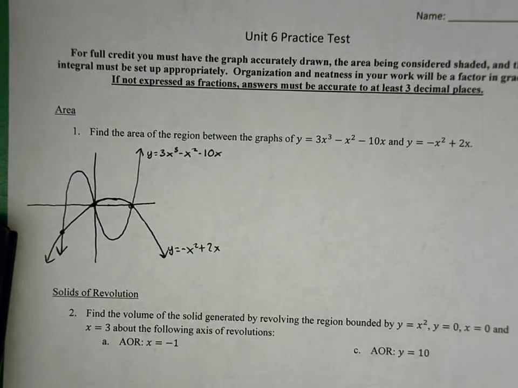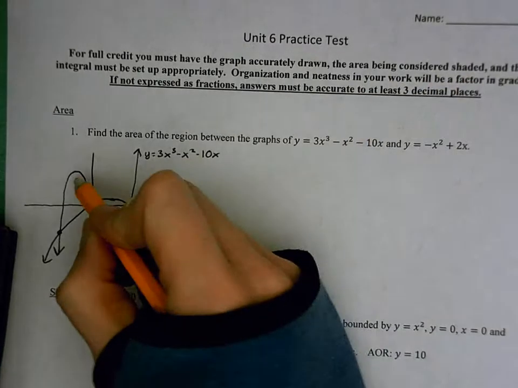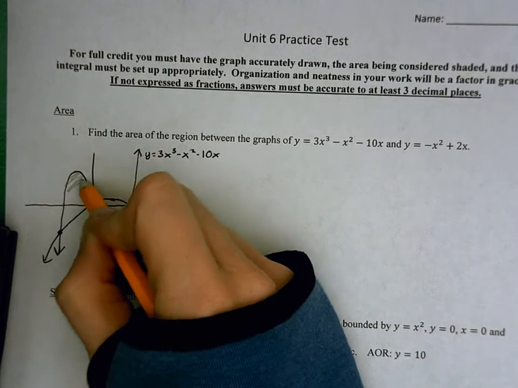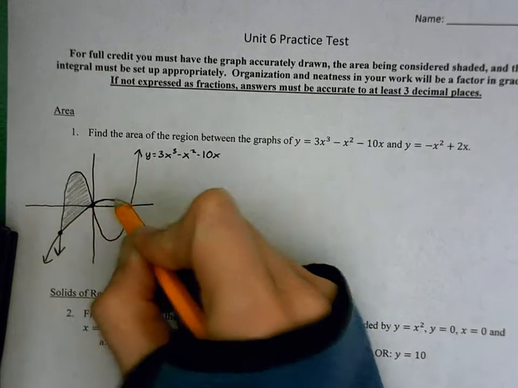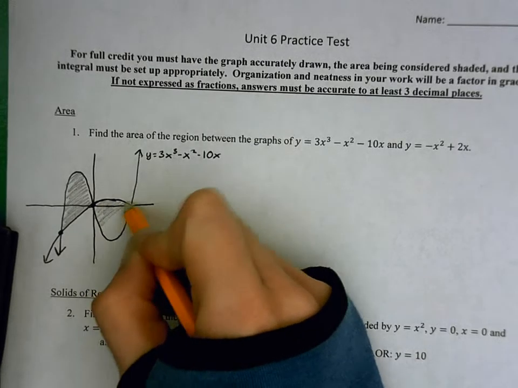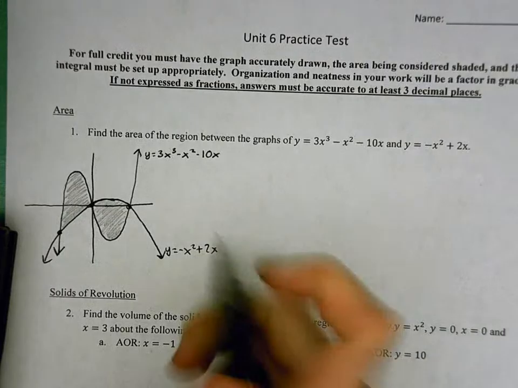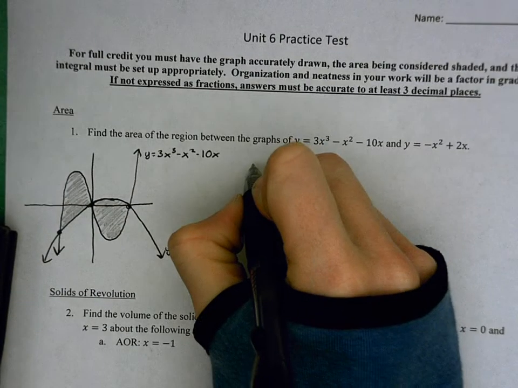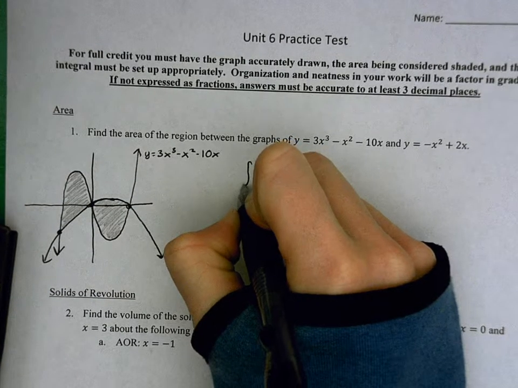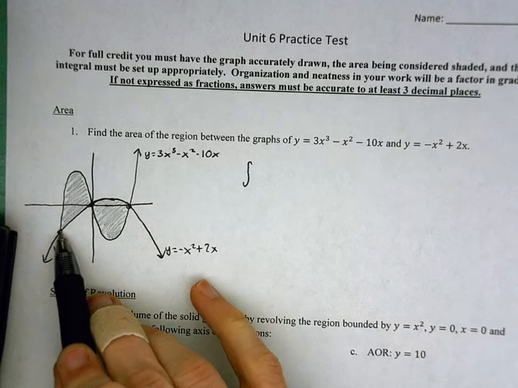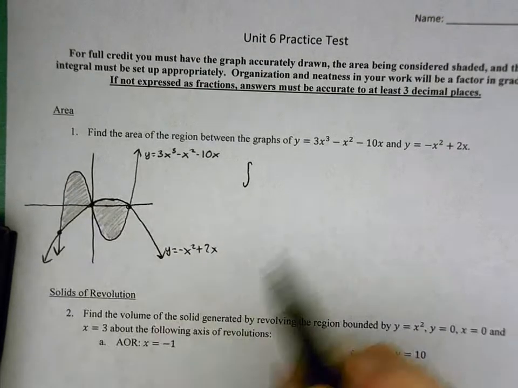And I'm going to go ahead and shade in the area being considered, which needs to be shaded. I'm going to shade in the area bounded by those graphs. So I have one here and one here. Since we have 2 regions, that's going to be 2 integrals being added together. My first integral is going to go from this first intersection point to the second intersection point.